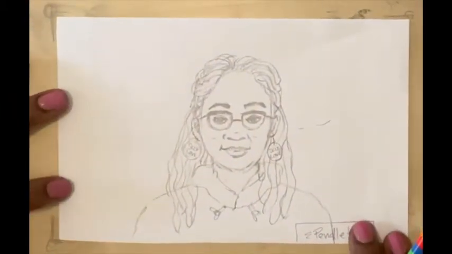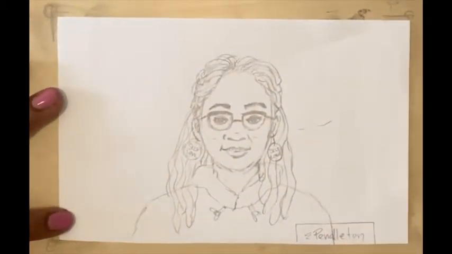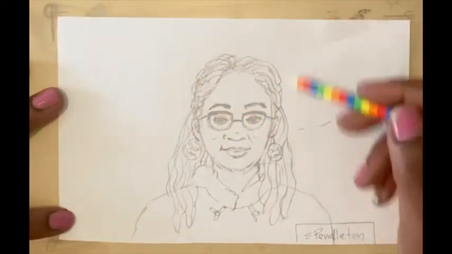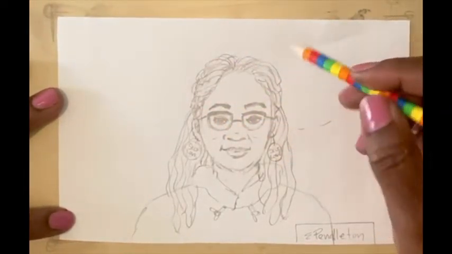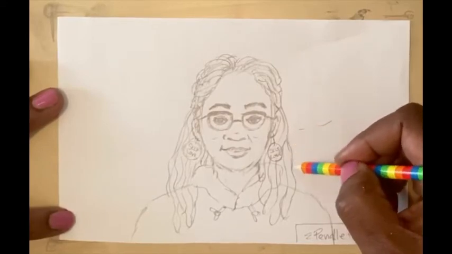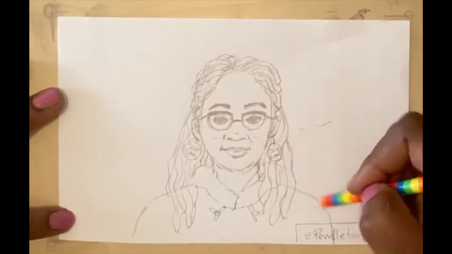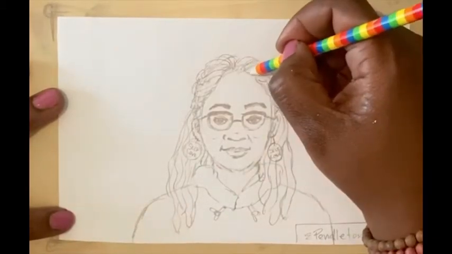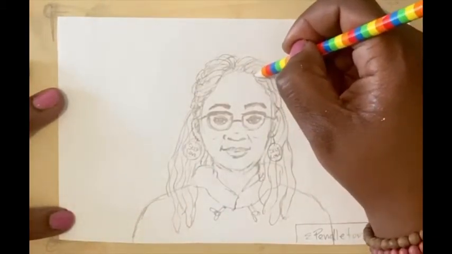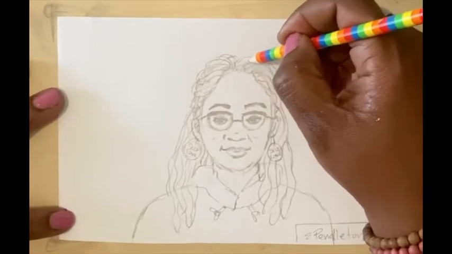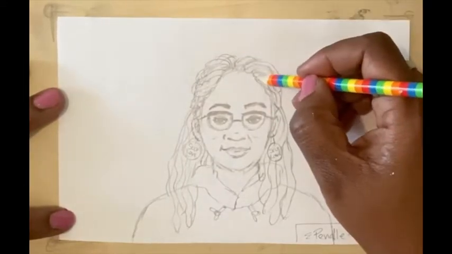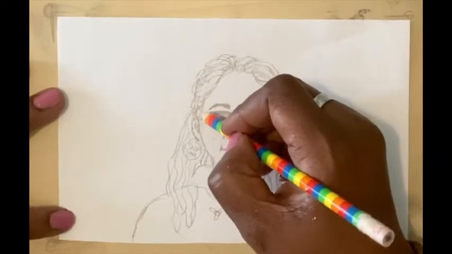Okay, so here is the sketch that I started the last time we were together. I started working on my self-portrait with just light, quick sketch lines. And as I went, I darkened my lines a little bit. So if you're still working, I want you to continue adding some more details. Make sure your pencil lines or your sketch lines are still light and quick so that you can draw over them. You don't have to spend a lot of time erasing.